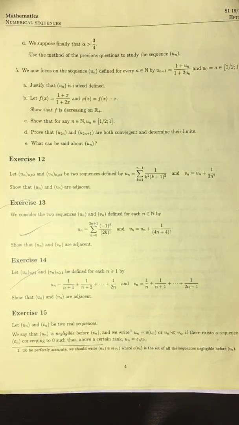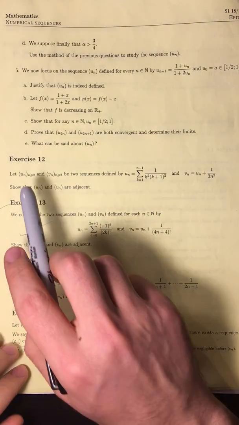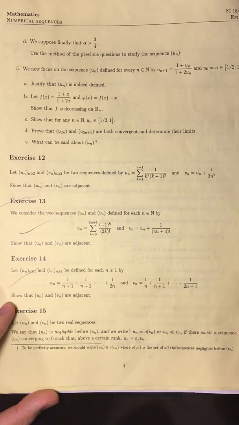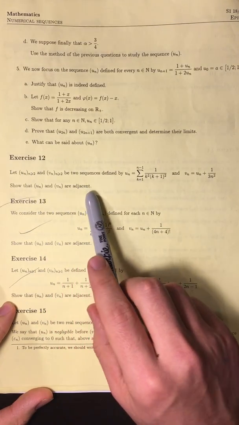Hey, in this video I'm gonna be solving exercise 12, numerical sequences. We have to prove they're adjacent.